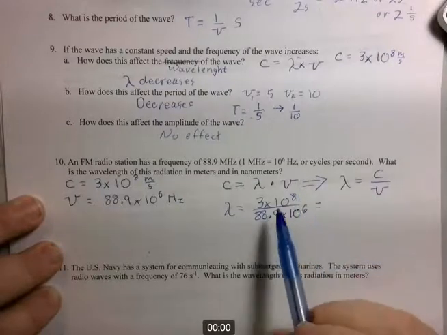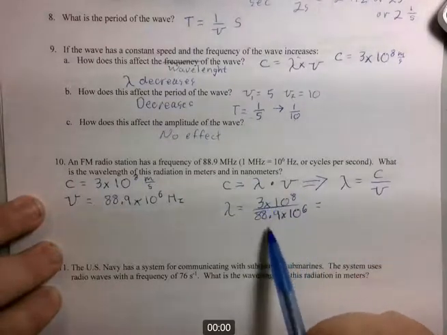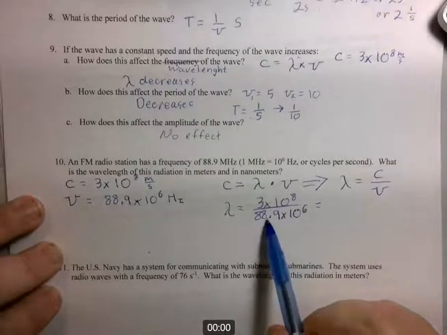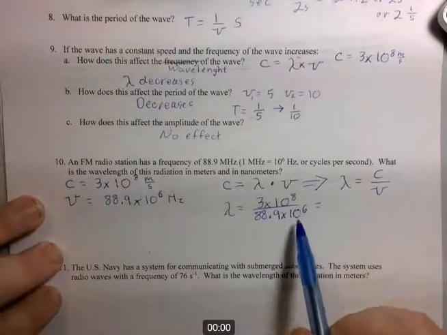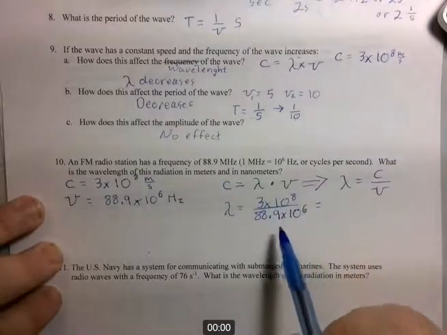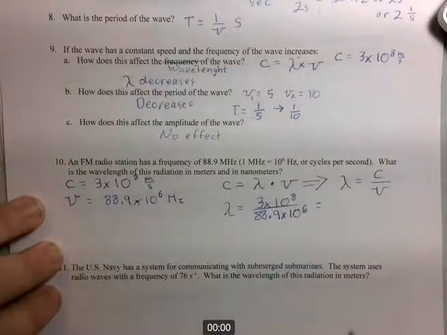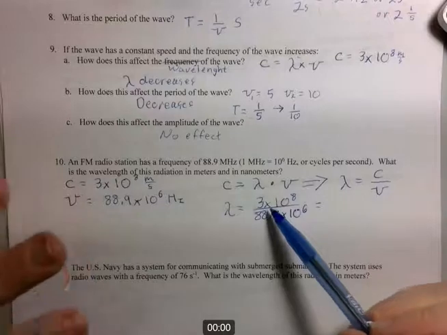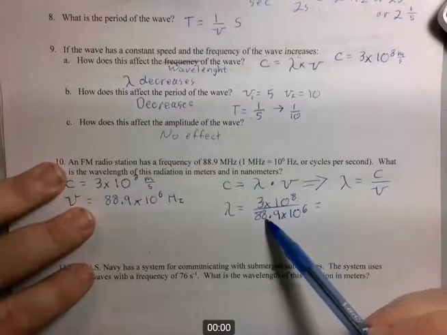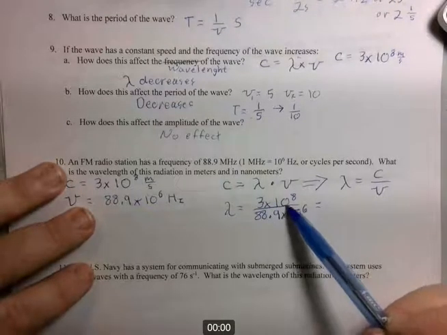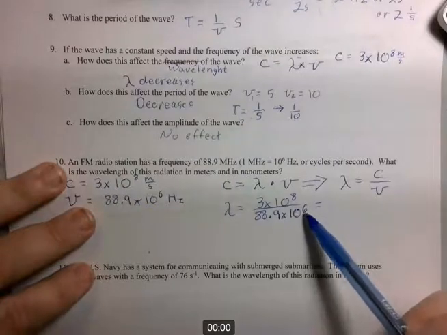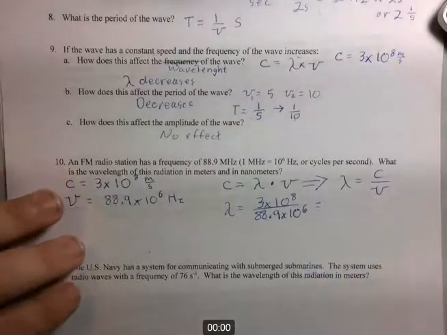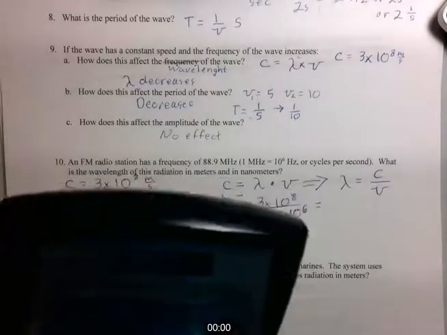And again, remember, if you don't want to do the whole thing on your calculator, you divide the coefficients and you subtract the exponents. If you feel comfortable doing the whole thing on your calculator, you can do that. If you don't feel comfortable, it would be 3 divided by 88.9, write that down, and 10 to the 8th minus 10 to the 6th, or 8 minus 6. But I'm going to show you on the calculator how you do it.